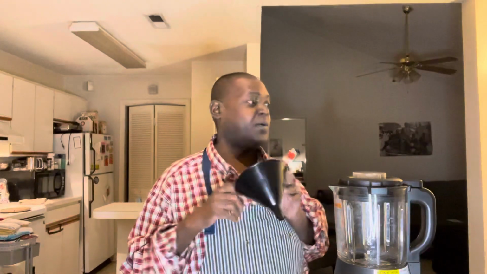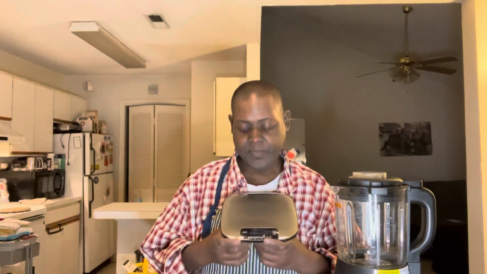This is a funnel. We use funnels if we're going to put sauces into squeeze bottles, or if we're pouring liquids into jars, we would use a funnel to do that. It's just one way to keep things from being really messy. And this is an example of a kitchen scale. This is a digital kitchen scale, which allows me to weigh food in pounds and in grams.